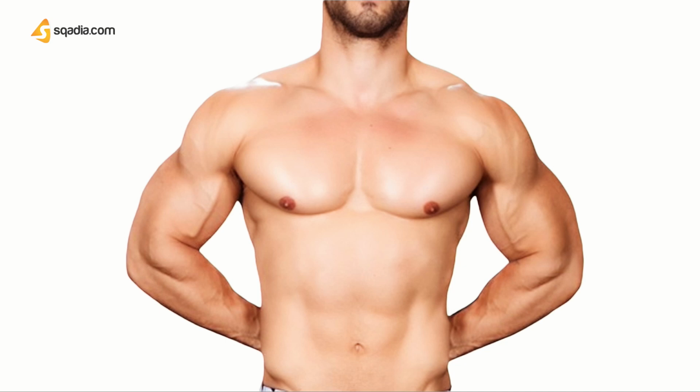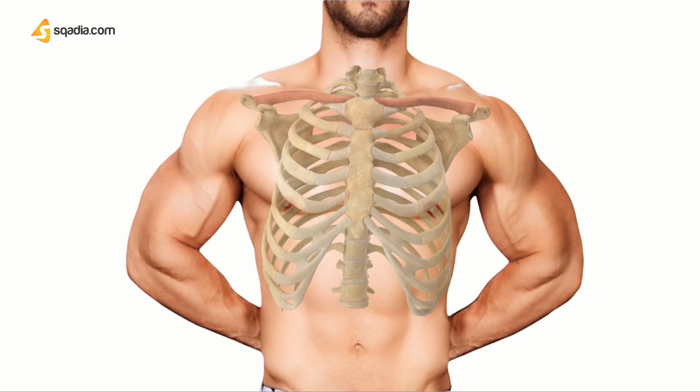Okay guys, welcome back. So let's talk about the bony surface markings. So first we're going to talk about the clavicles. Now here you can see the rib cage, right? Just imagine that the rib cage is inside, and these are the clavicles. I have them colored and highlighted for you right here.